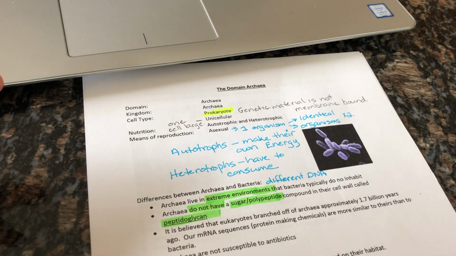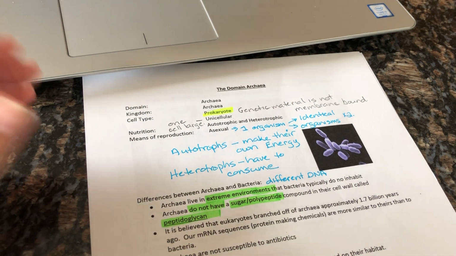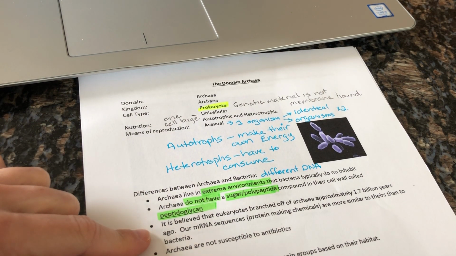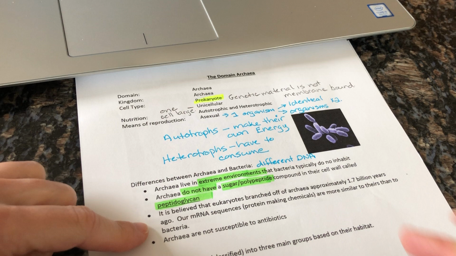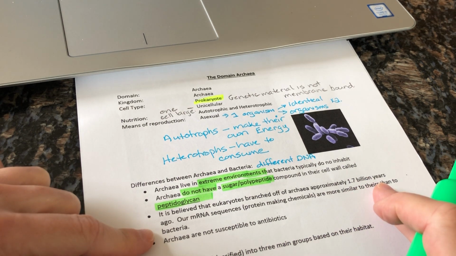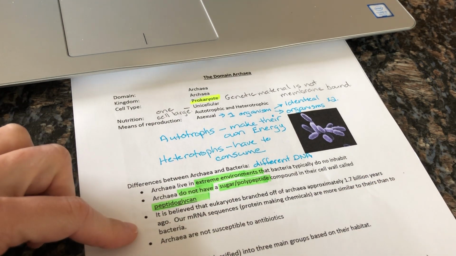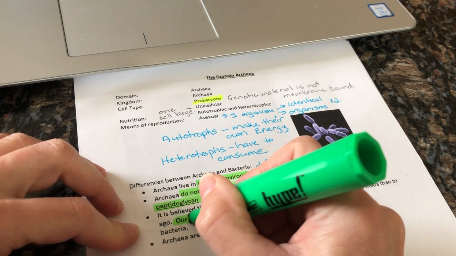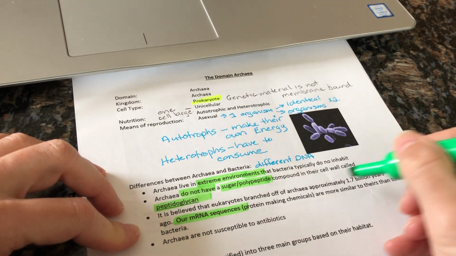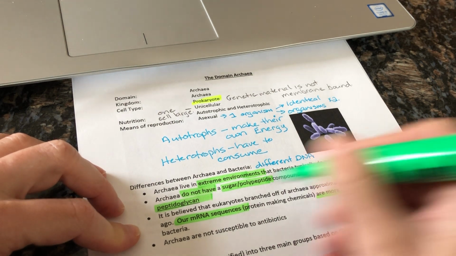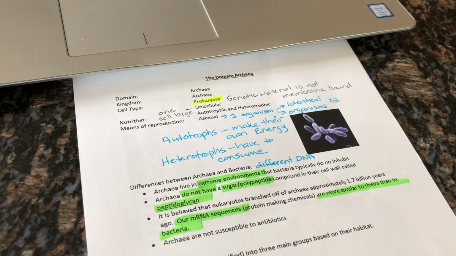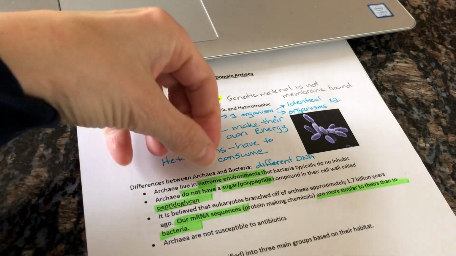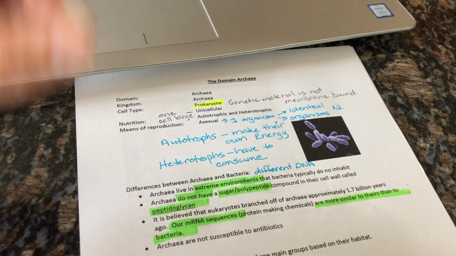So they're not making this compound in their cell walls. And again, that's going to become more important tomorrow. It's believed that eukaryotes branched off from Archaea approximately 1.7 billion years ago. I want you to know that our mRNA sequences are more similar to theirs than to bacteria. So that's the difference between archaea and bacteria. At this point in 2020, we believe that we evolved from archaea and not from bacteria.